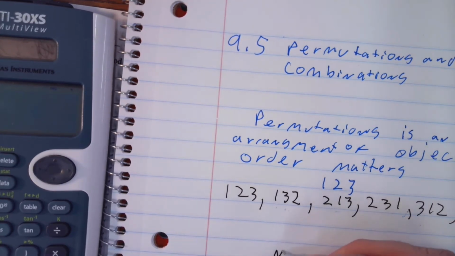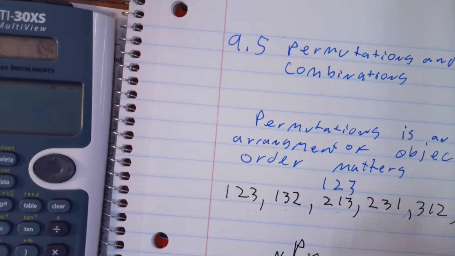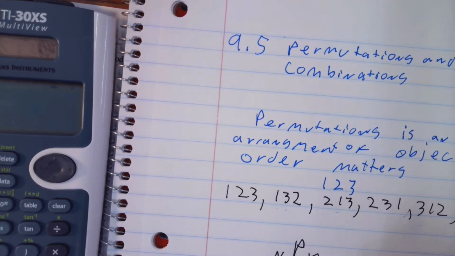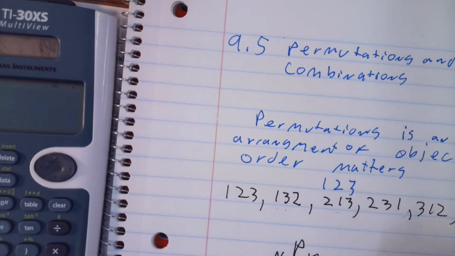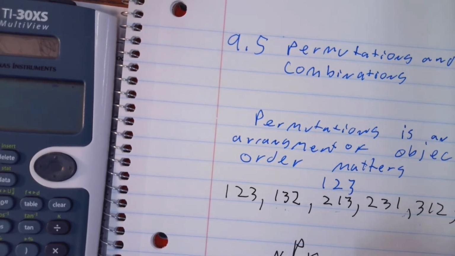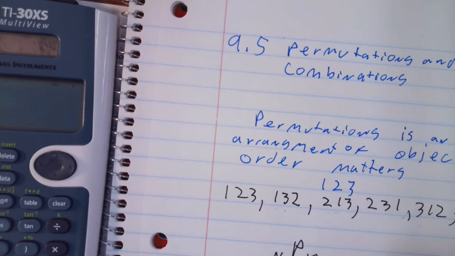Okay, so we're going to have a permutation formula like this. Where N stands for the number of objects, and this is the number at a time, basically.